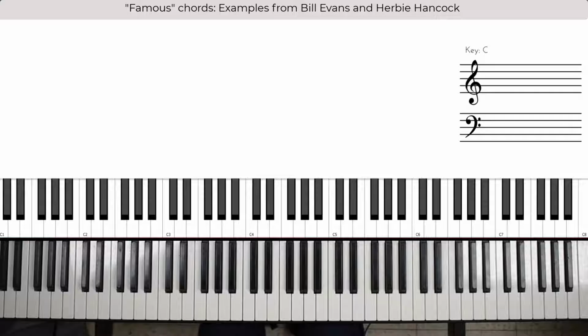So now we come to an interesting conundrum. Things were complex enough with just seventh chords. Now it seems like there's really an infinite number of chord possibilities, variations, voicings. How on earth can we deal with such levels of complexity? How can we practice it? Now, the answer is that we cheat.